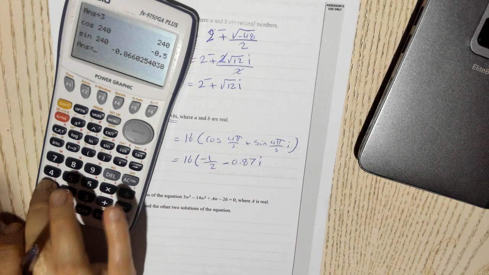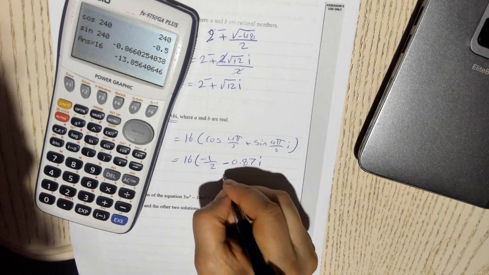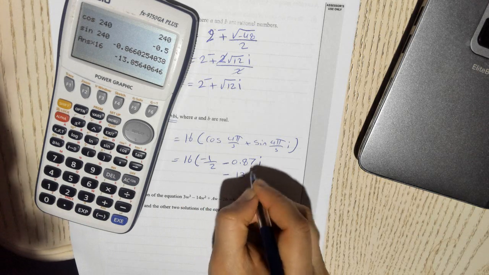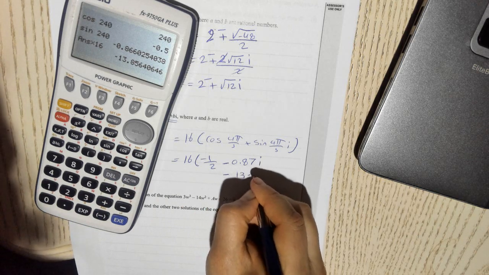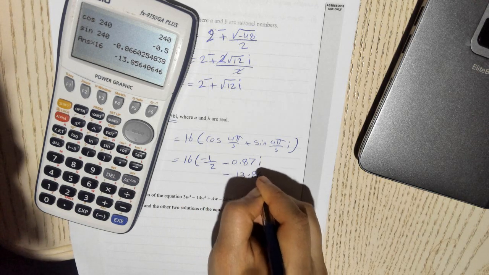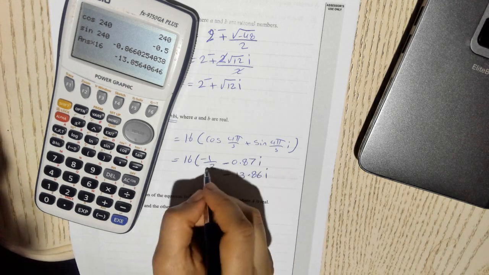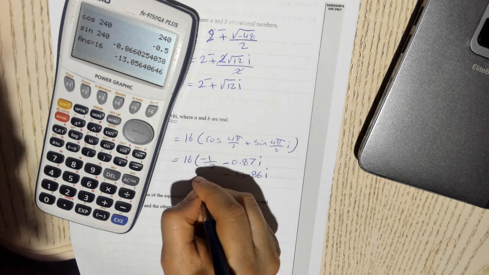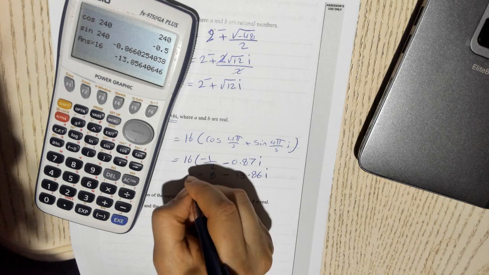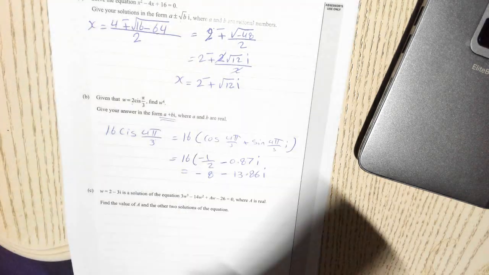Then I multiply by 16, so I'll end up with negative 13.86i, and that's times 16, it's negative 8. So that's my final answer.